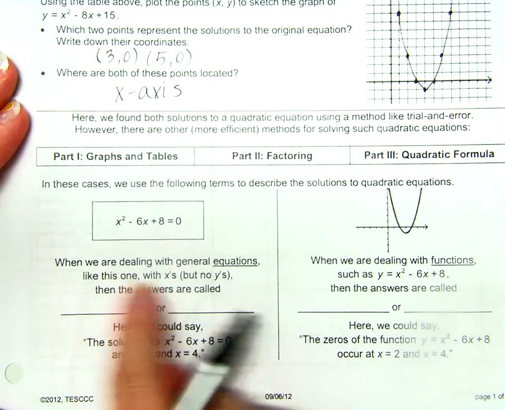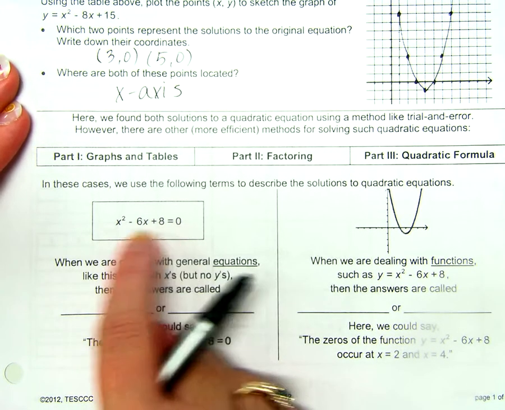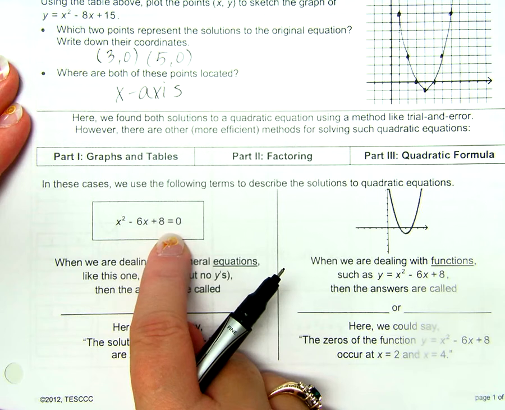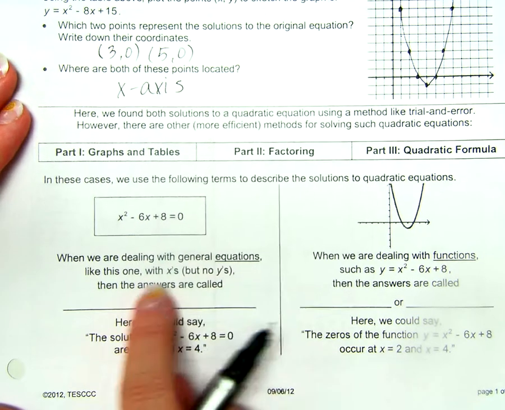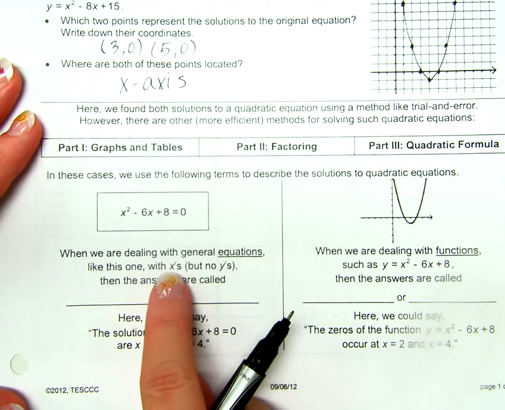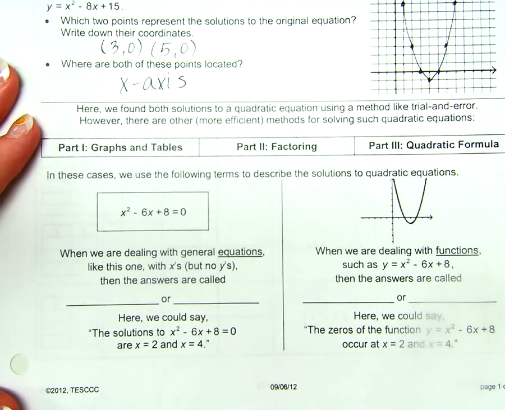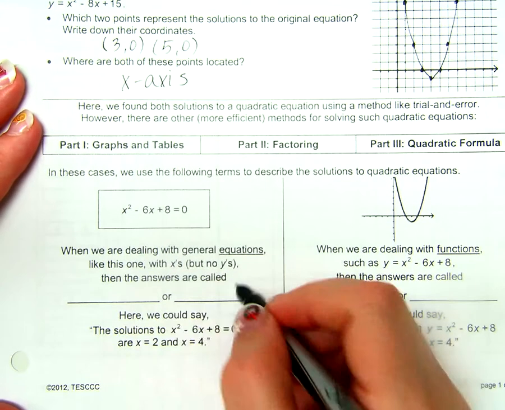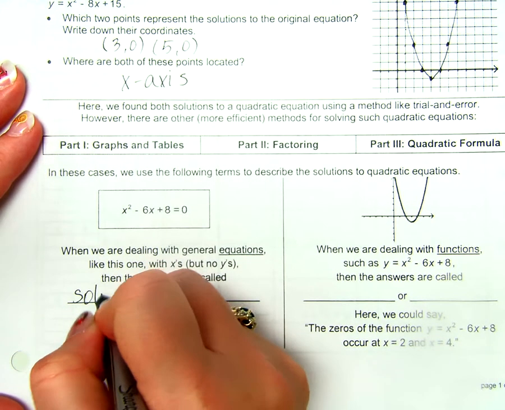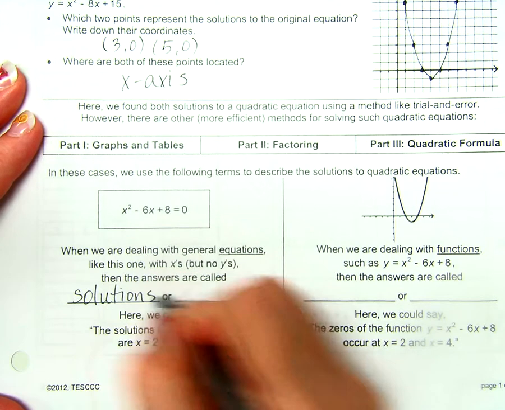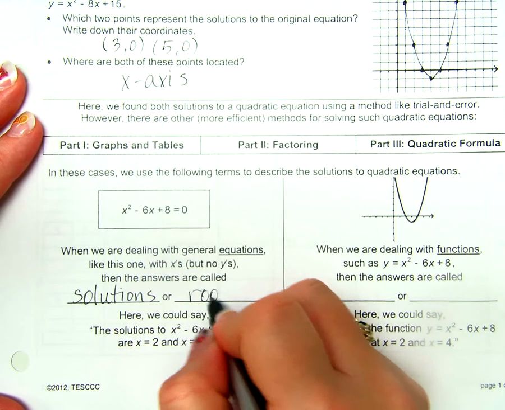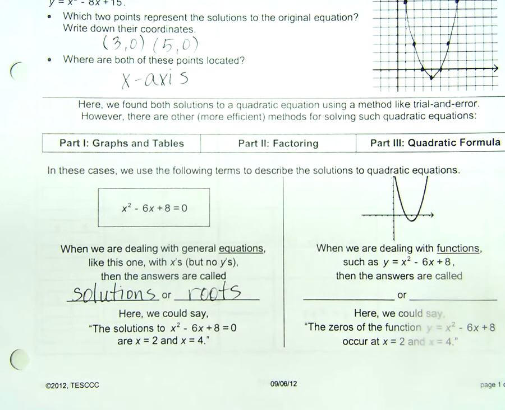When we're talking about something like this, which is called an equation, an equation with x's but no y's, do you see any y's in here at all? There are no y's in here. The answers that we get are called solutions or roots. So the solutions would be x equals 2 and x equals 4 to this particular problem.